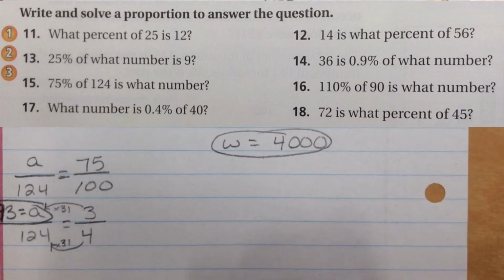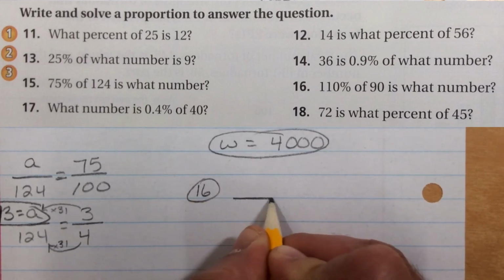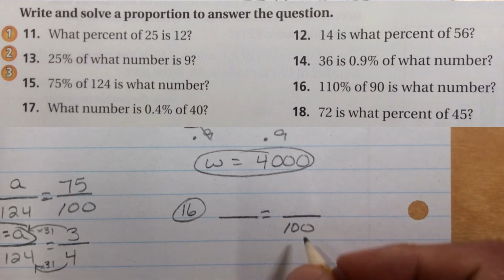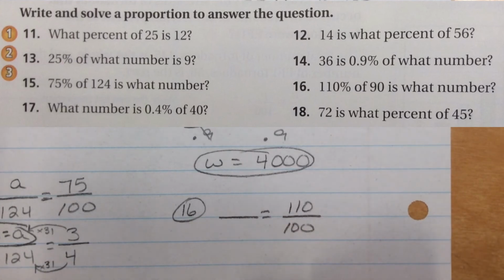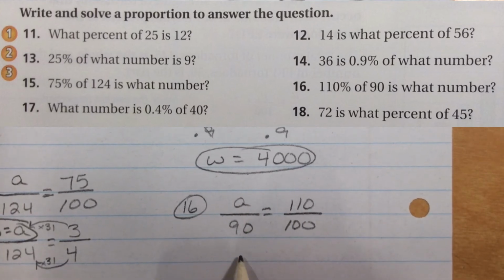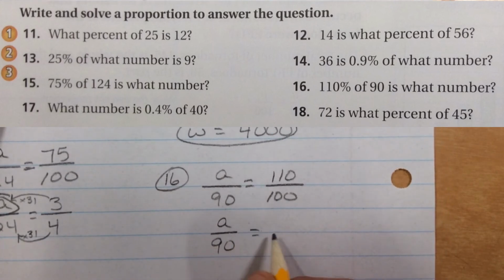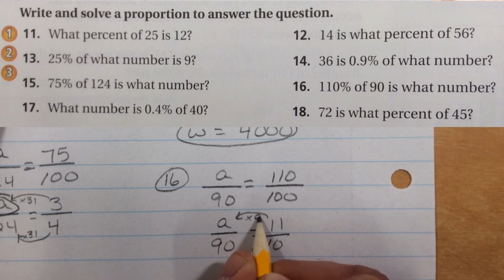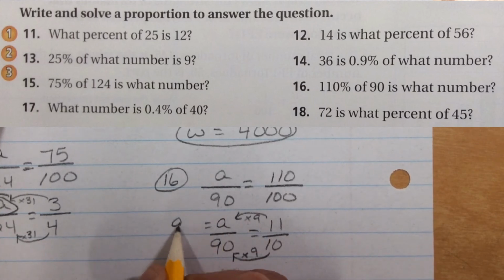And number 16. Line equals line over 100. So we're looking at number 16. It says 110%, so that's what goes right up here. It says of 90, so it goes right down here. We must be looking for A. I can simplify right here. So this would now be A over 90 equals 11 over 10. And I multiply by 9, so I multiply by 9. And A is going to equal 99 for number 16.